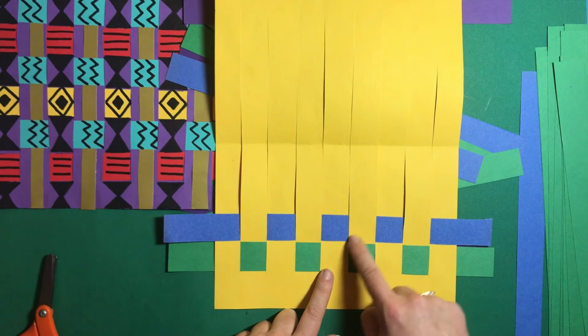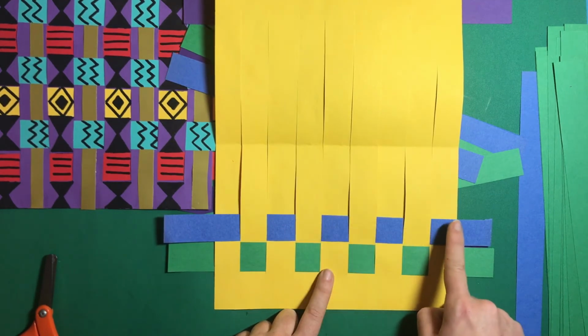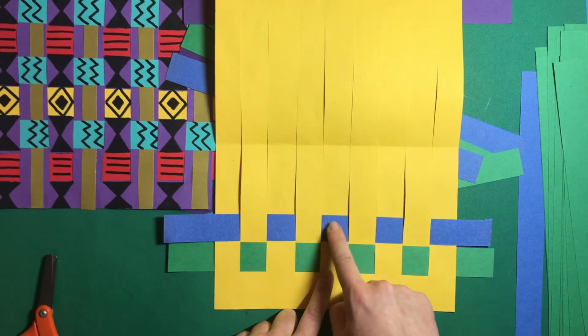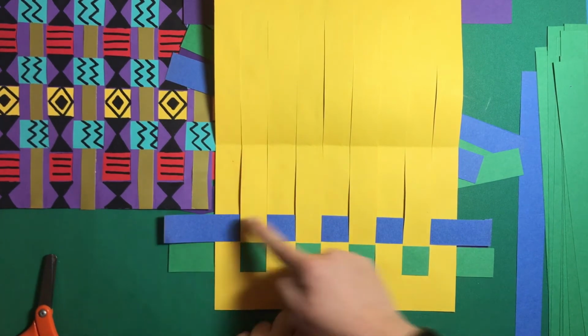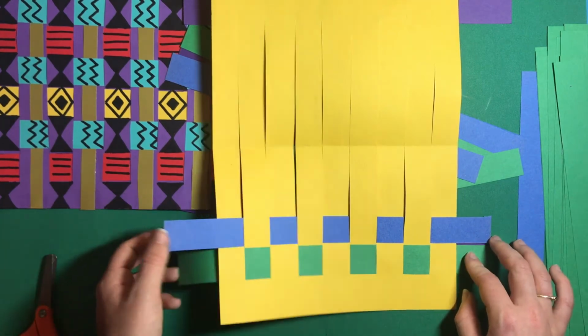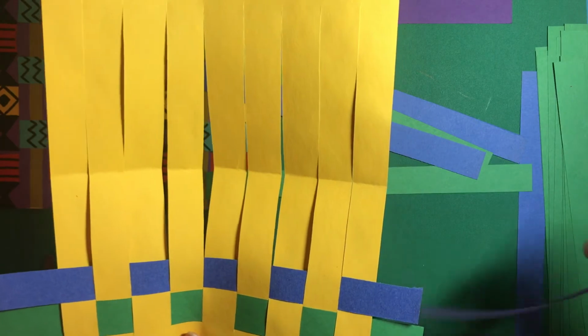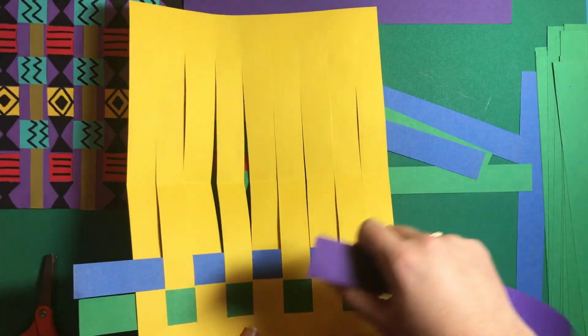They're nice and diagonal. I now have the opposite pattern where I have blue, yellow, blue, yellow, blue, yellow, blue, yellow, blue. Don't worry about these little things. I kept them on mine because I kind of like the way that they look, but if you'd like to take them off, we're going to take them off later. But right now, these are going to help us when we weave.